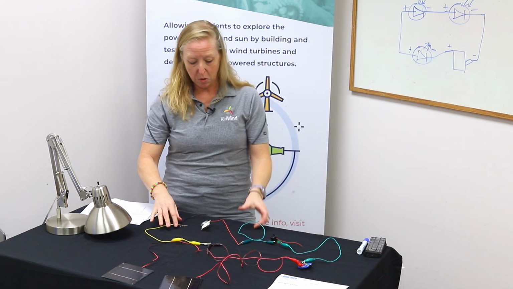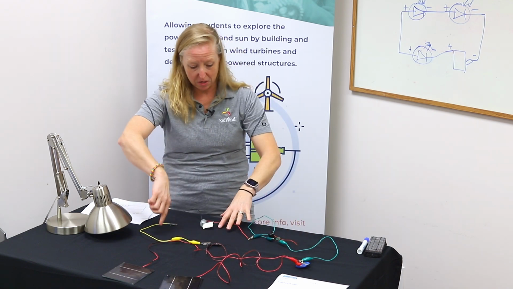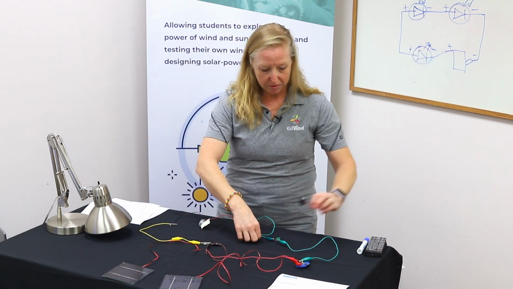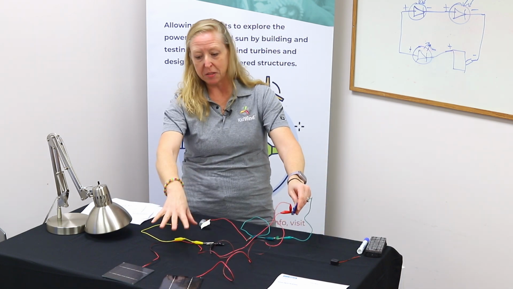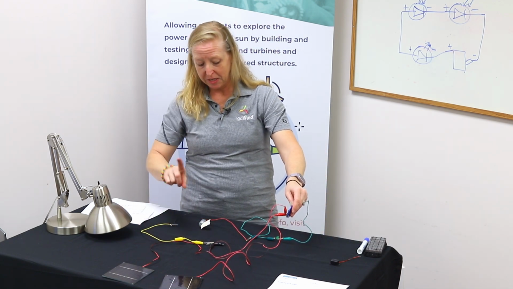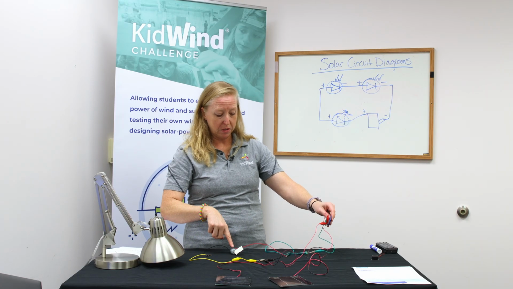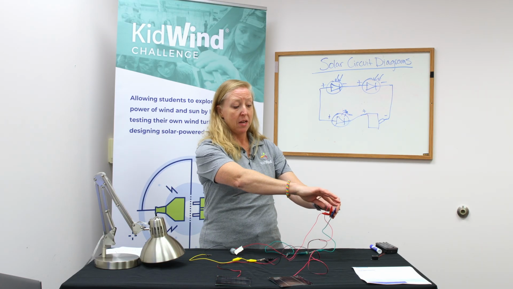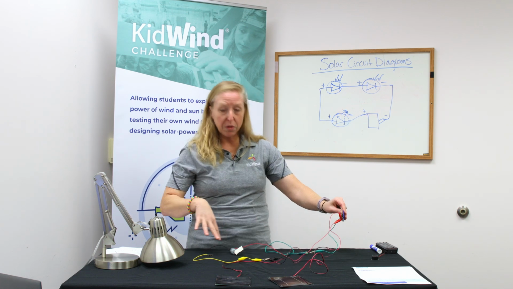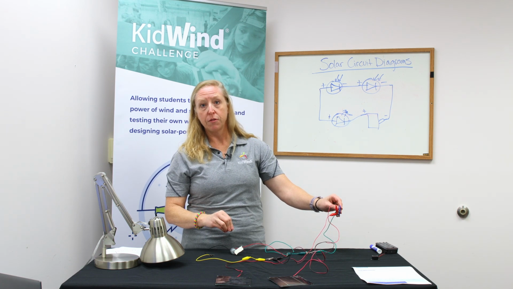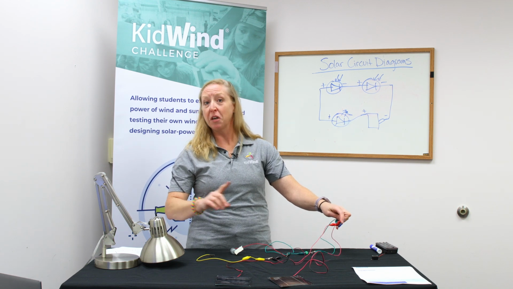Okay. So in this, we have our two solar panels in parallel, and then all of our loads in series with a switch. So when this gets powered, the idea would be that these two solar panels are going to provide enough power to spin the motor and the light, and then if I open the switch, both of my loads are going to go off. Okay? So this is everything on, everything off.